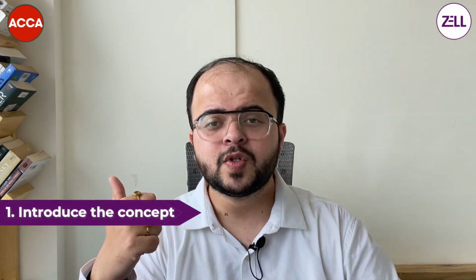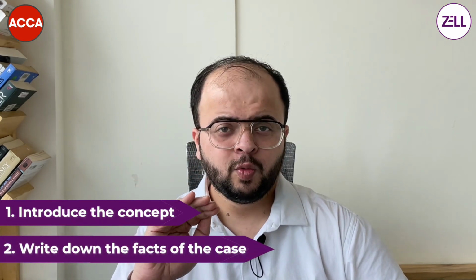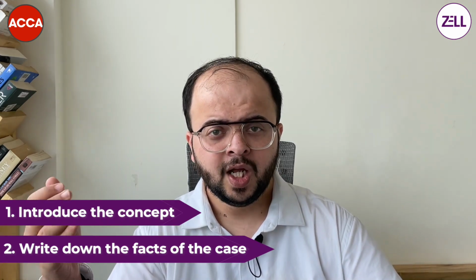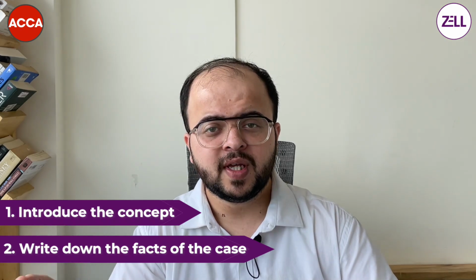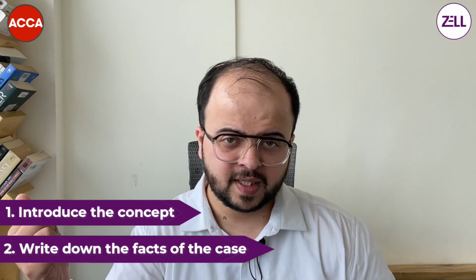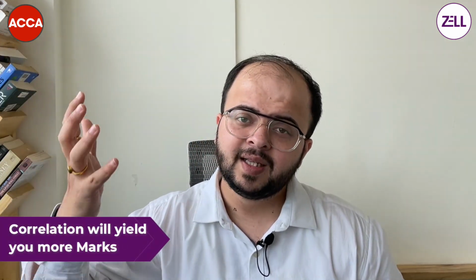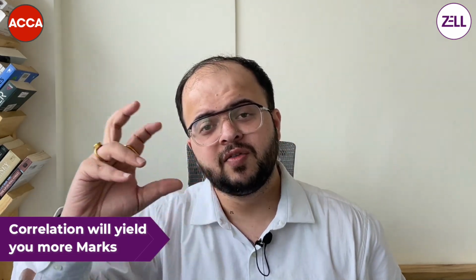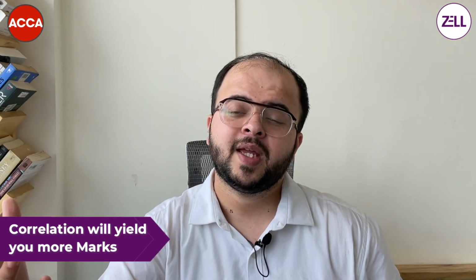Step 1, introduce the concept. Step 2, write down the facts of the case. And I don't want you to write an essay on it, but just 4-5 key pointers that this company is currently going through this phase, and 1, 2, 3, 4. These are the 4 points which are kind of crucial for this company. Then correlate zero based budgeting with the points that you have written as facts of the case, or correlate MIS with those facts of the case, and then see how you can justify the use of zero based budgeting, or you can justify why a particular MIS makes more sense.